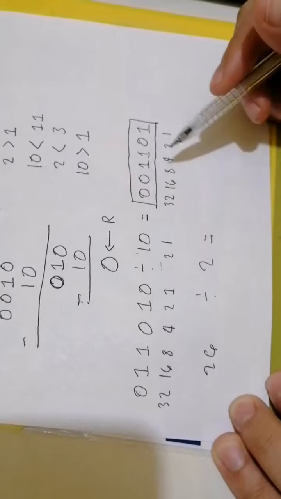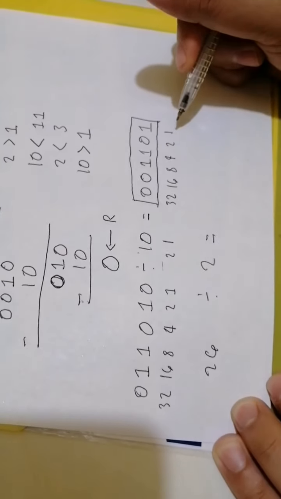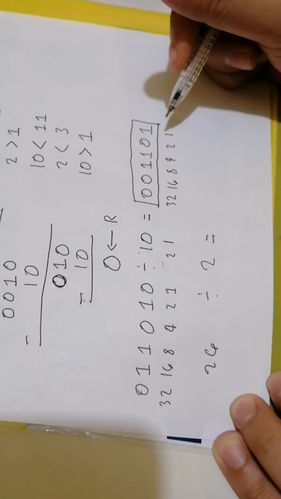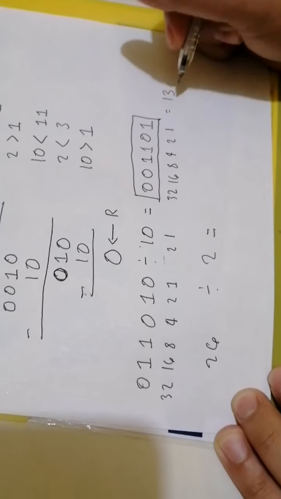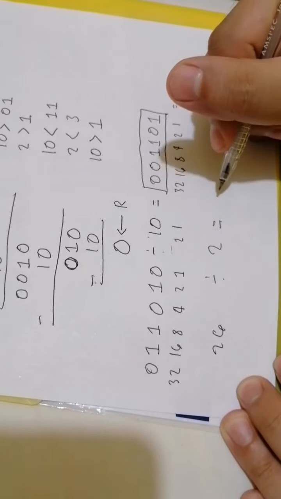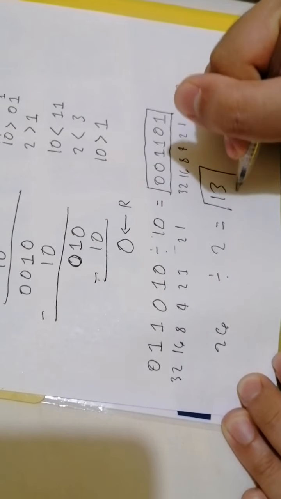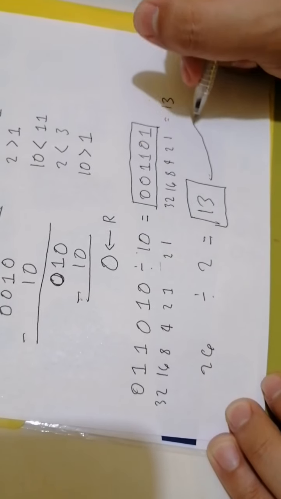And we have 8 plus 4 plus 1 is equal to 13. So 26 divided by 2 is 13. So I've got the correct answer.